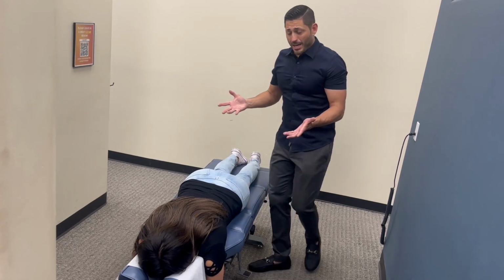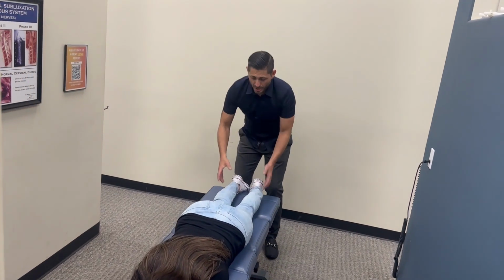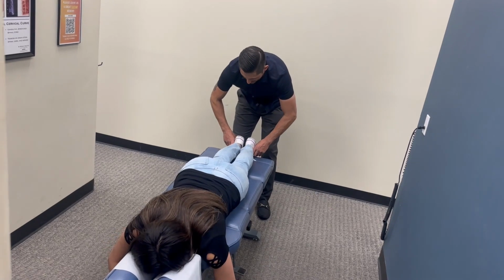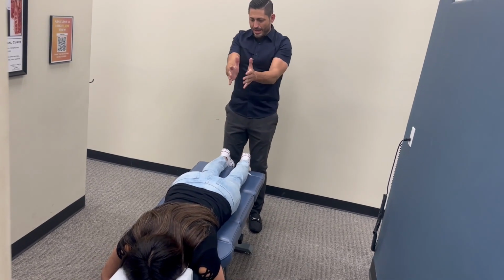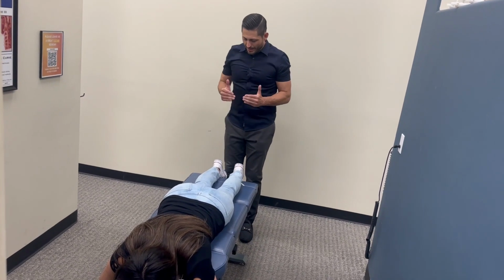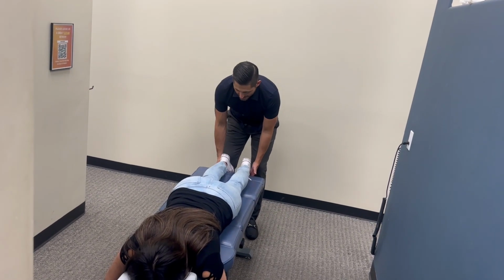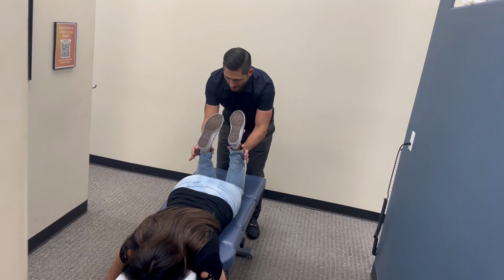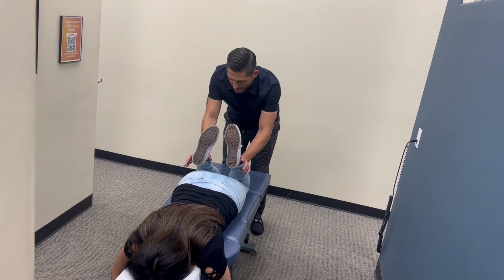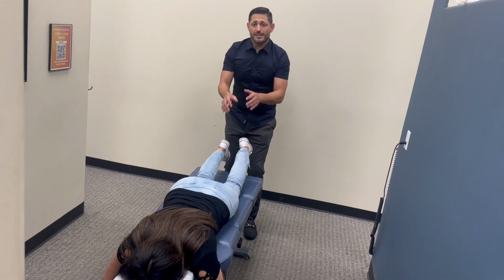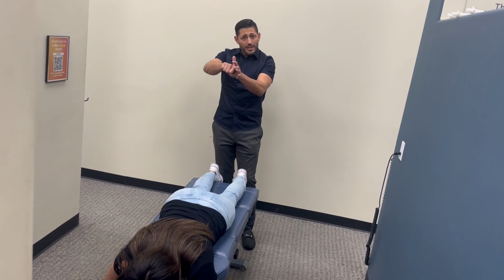So how we correct that: there are a couple of indicators we can check. I'm going to have her slide down just a little bit, and first we're going to check the leg lengths. We'll be able to see that when that hip is rotated, that leg will shift and become longer than the other. Another thing with the sacrum is when we bend the knees and bring the heels towards the hips, one leg will go a lot further than the other, and that indicates the side where the sacrum might be rotated as well.